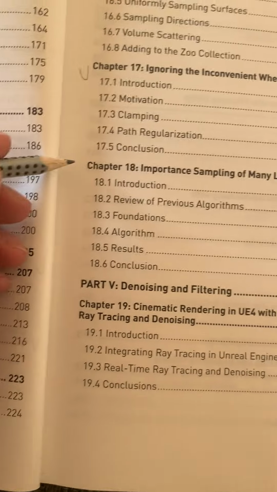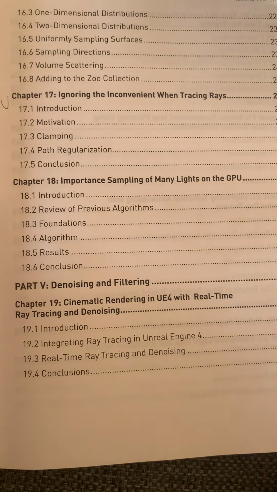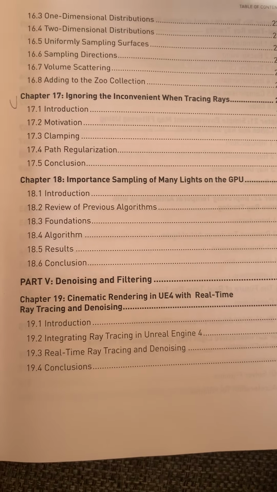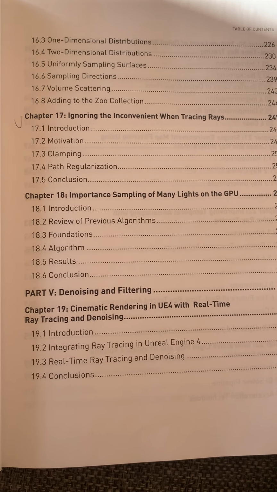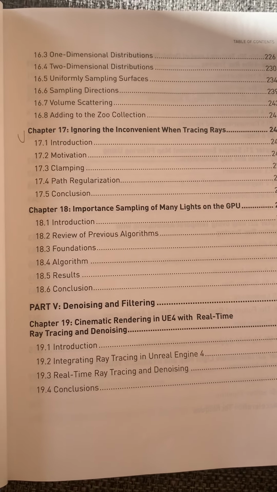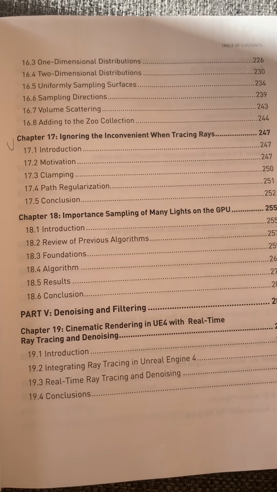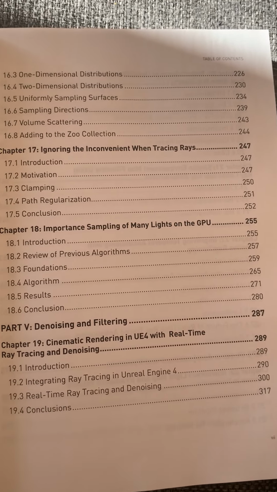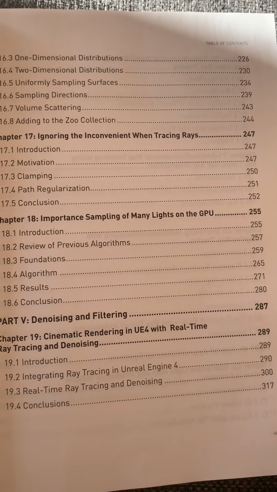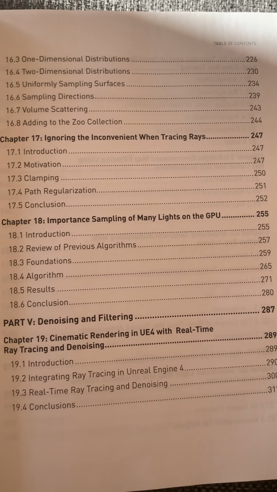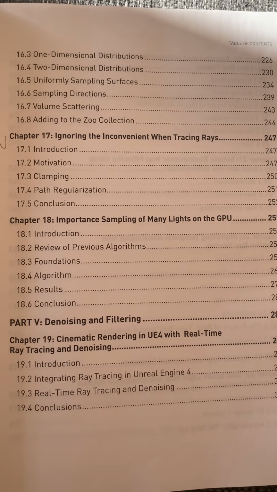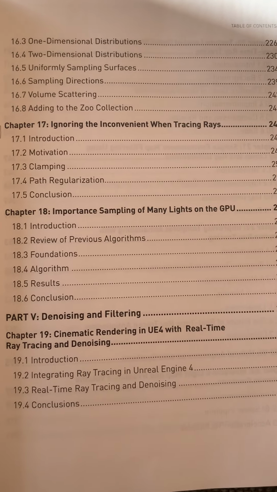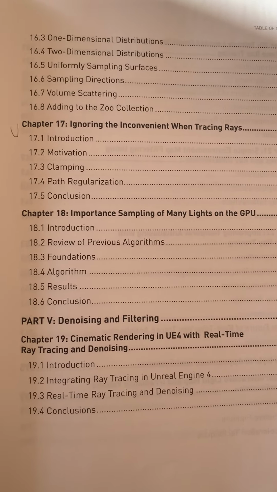The last chapter, I think, is not from Math-FAR: importance sampling of many lights on GPU. I don't remember exactly what it's about. I think it's about when you have many lights, so you need to sample them, and to select some lights randomly, like for example in offline renders, like some cartoons have zillions of lights, and you still need to sample them.